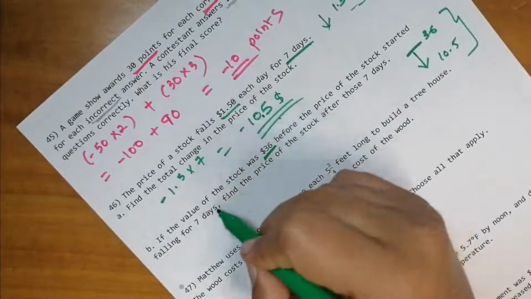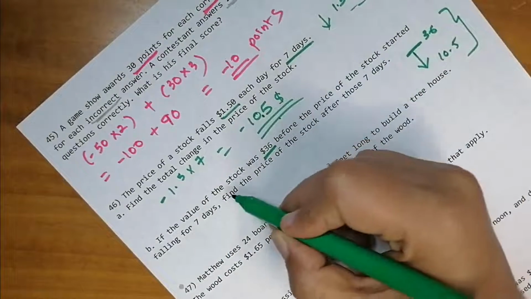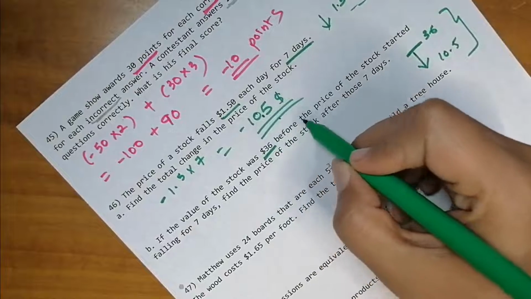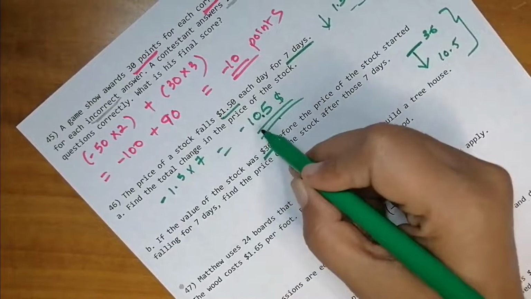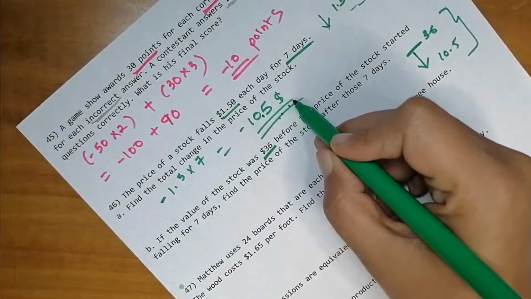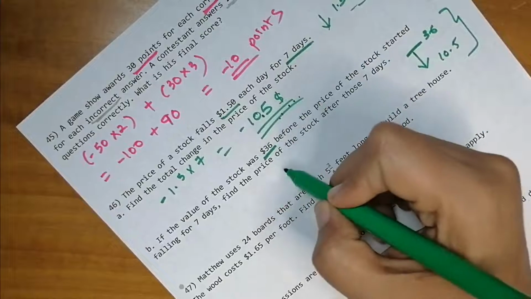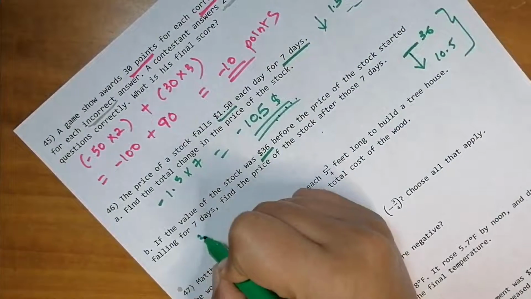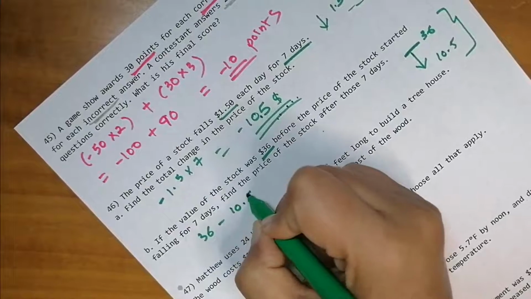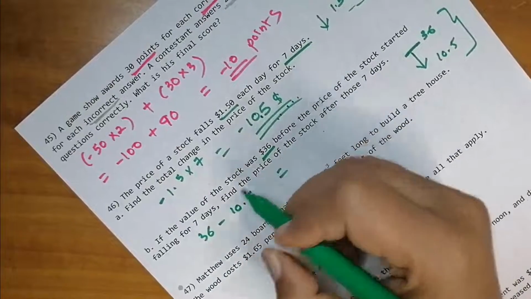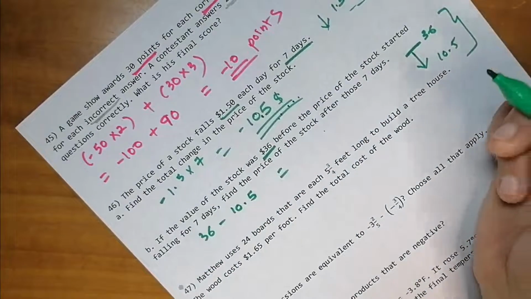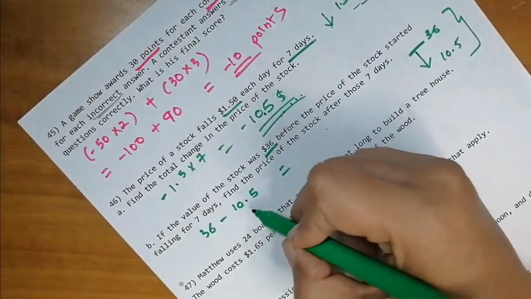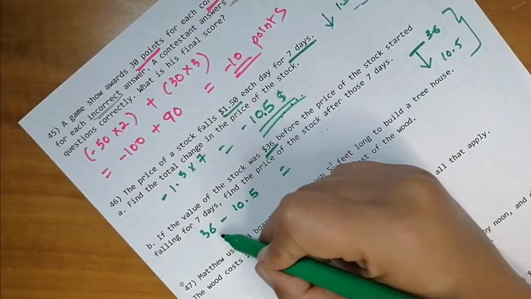So you actually got to write the statements here. The starting price equals $36. Total loss is $10.5. Therefore, the price after 7 days equals 36 minus 10.5, which is equal to, if it was 10, this would have been 26, right?